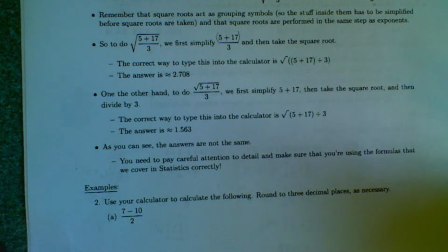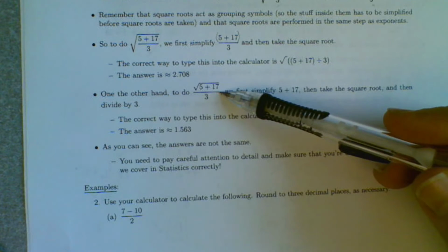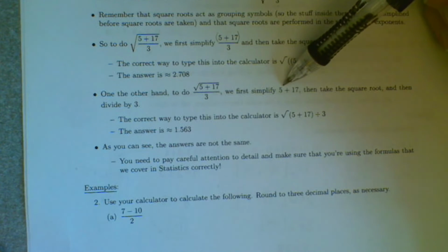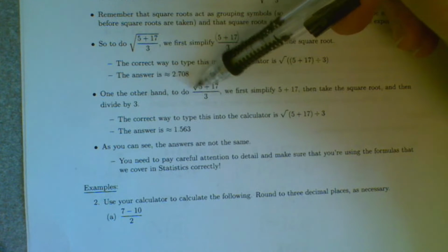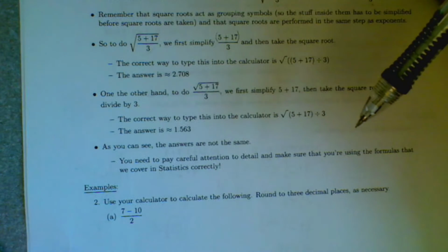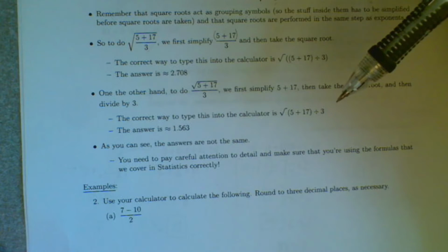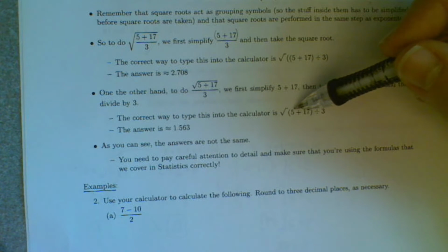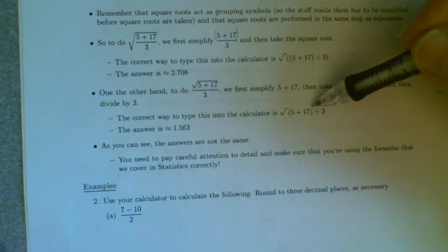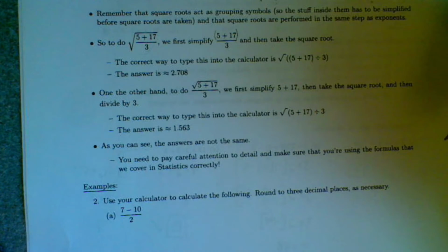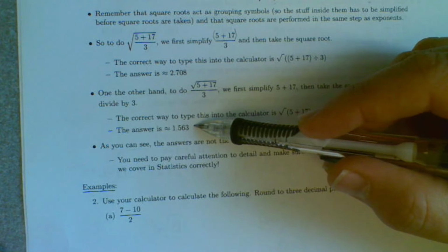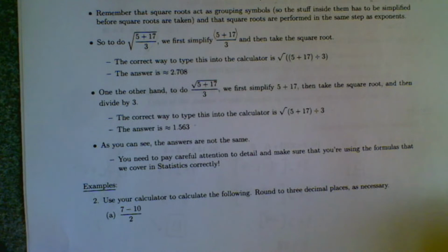Okay. With this expression, on the other hand, you just need to simplify 5 plus 17 and then take the square root of it and then divide by 3. So you take the square root of open parentheses 5 plus 17 close parentheses and then divide by 3. So this one is much simpler, but you end up with about 1.563.